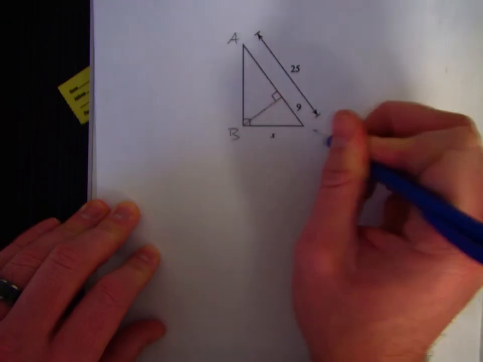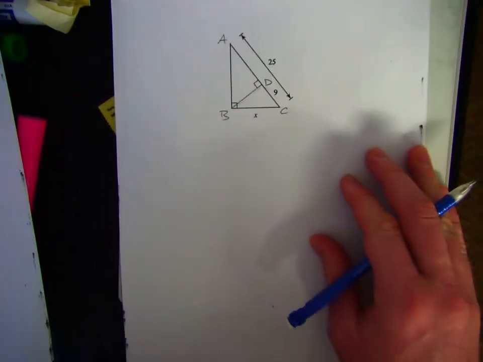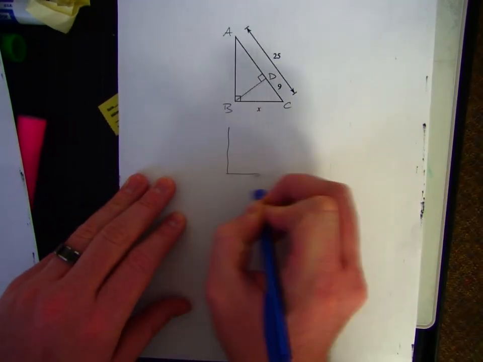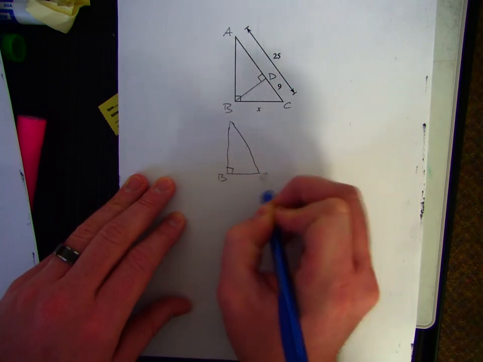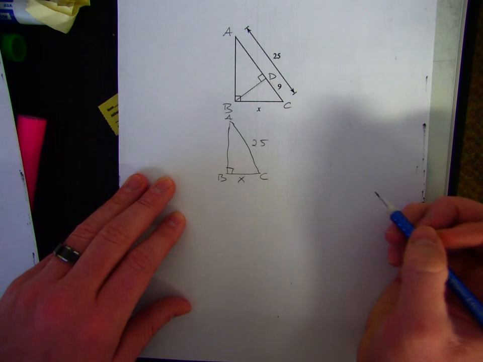So let's do that again. I'm just going to label all my vertices so I can tell which sides correspond. And let's start with big triangle ABC. It's got its right angle there at B. And I've got 25 and X.